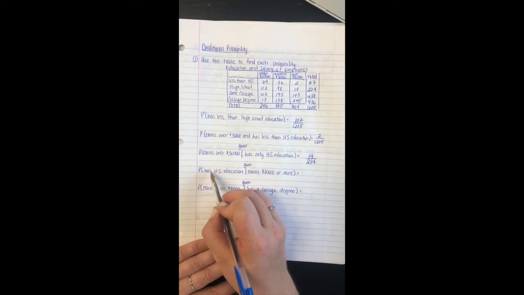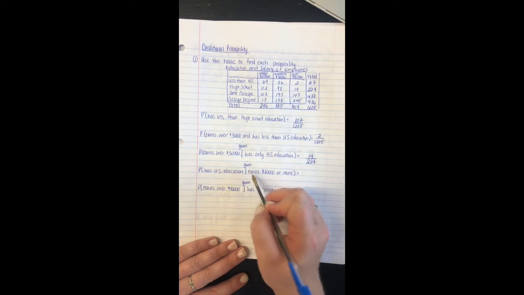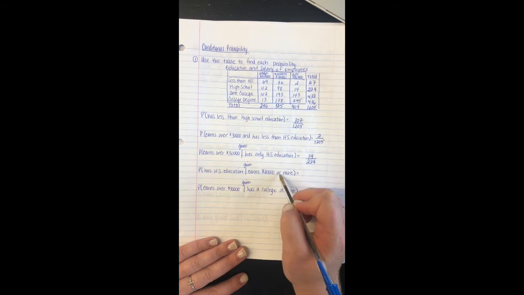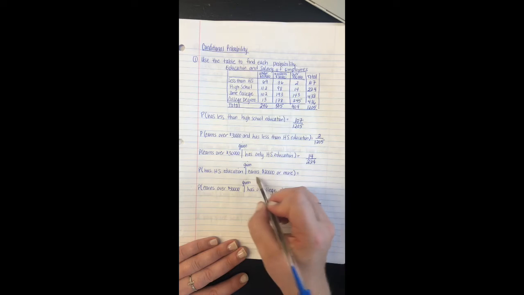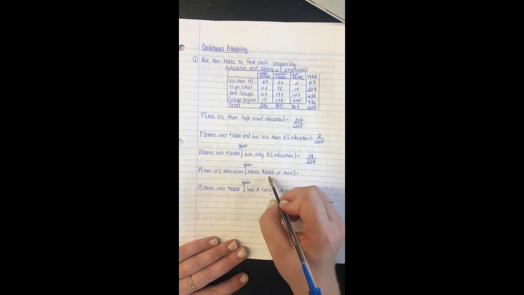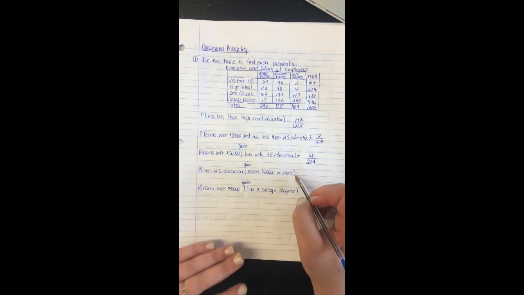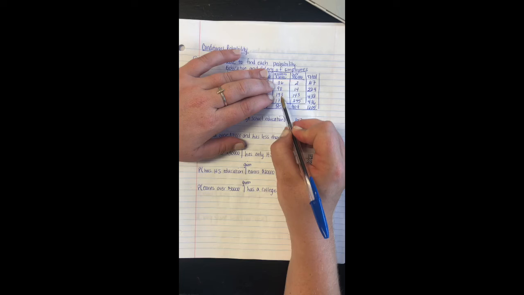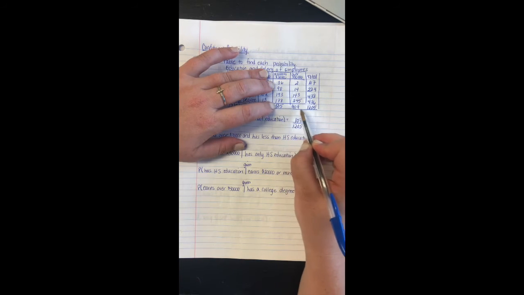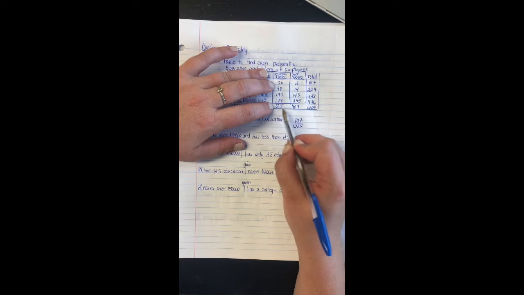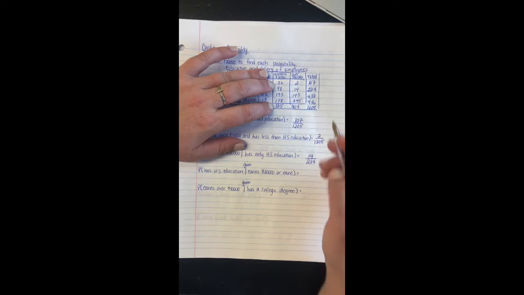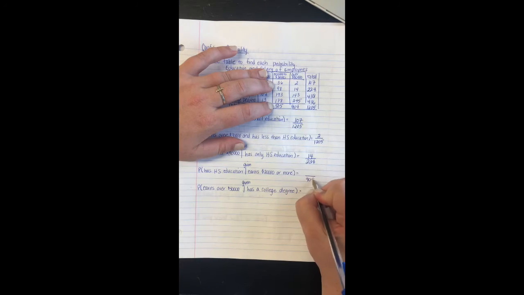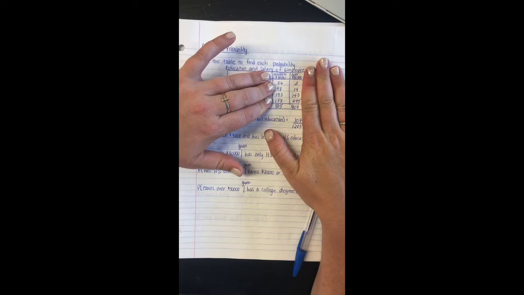What are the chances that someone has a high school education given that they earn $20,000 or more? So this is a little tricky. Given that they earn $20,000 or more. So let's find out how many people earn $20,000. Okay, $20,000 to $30,000 is 505. Or more, that's actually both of these, 505 plus 404, which would be 909. So you're going to focus on these two rows right here.